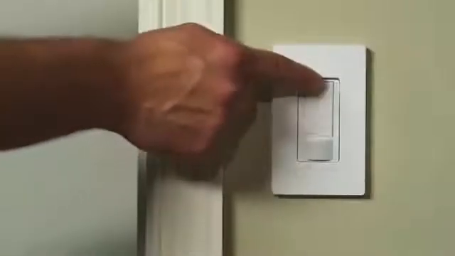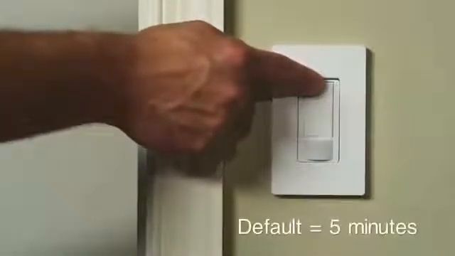15 minutes, release the button after the lens flashes 4 times. 30 minutes, release the button after the lens flashes 5 times. If you would like to return to the 5-minute default timeout, release the button after the lens flashes 3 times.